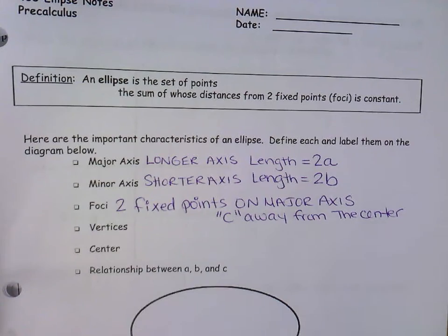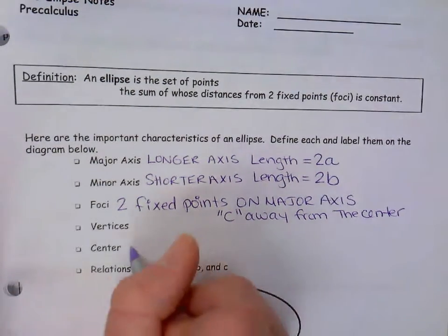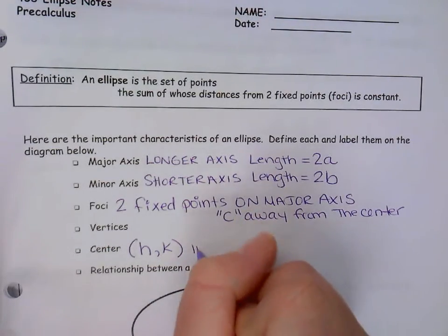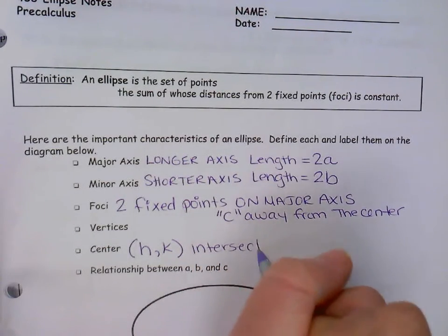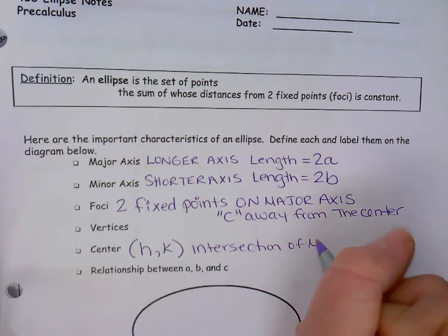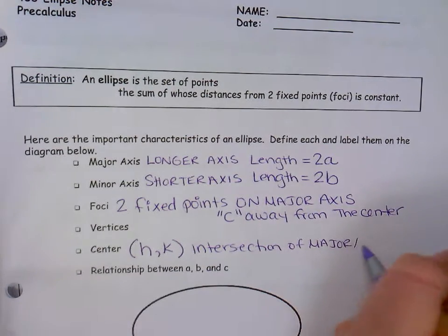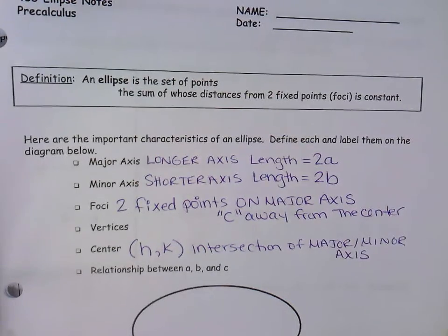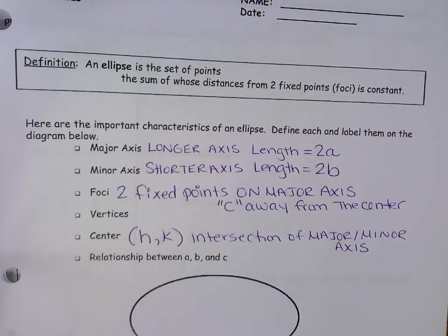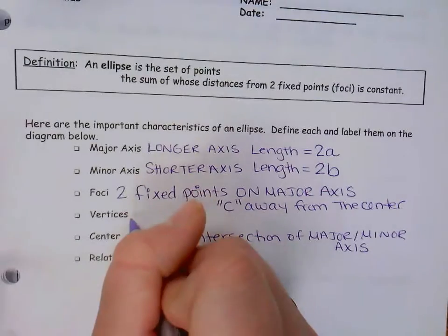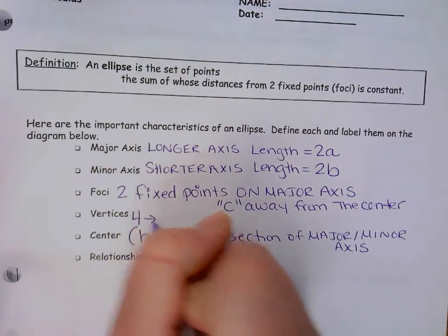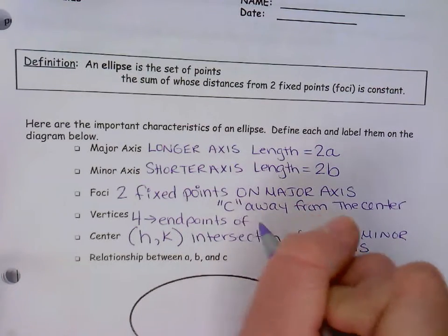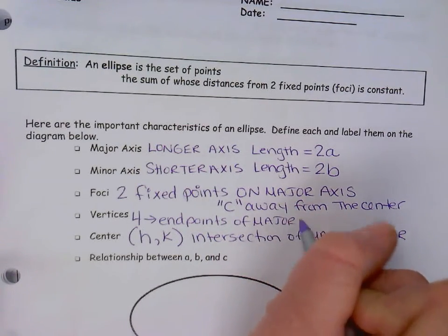And we're going to have to find our center. Center is (h, k), and it's the intersection of your major and minor axis. And I skipped vertices. Vertices, you have 4. They are the end points of your major and minor axis.